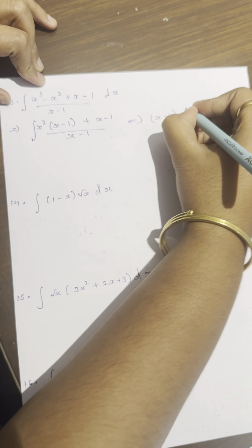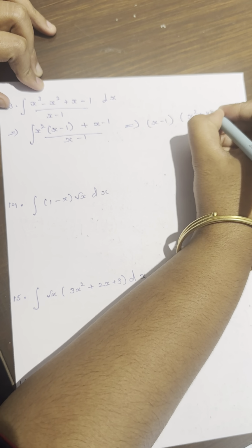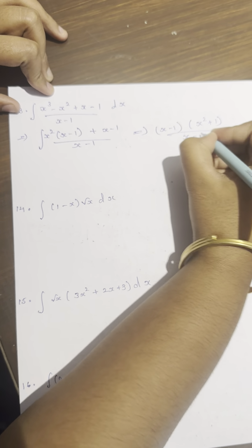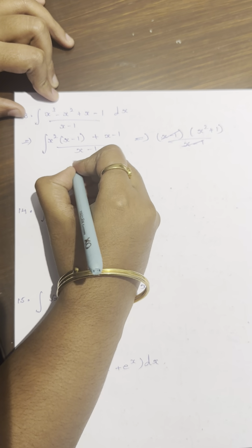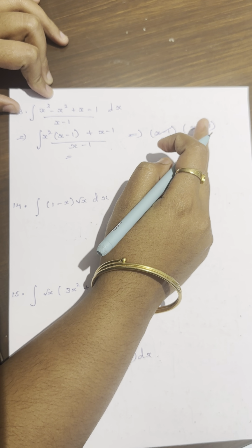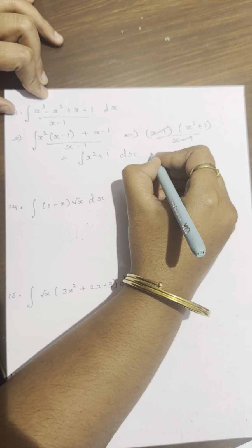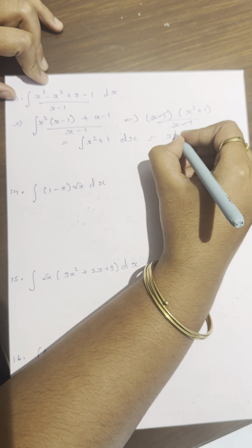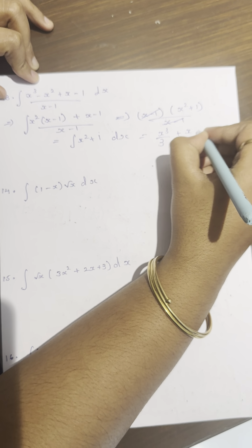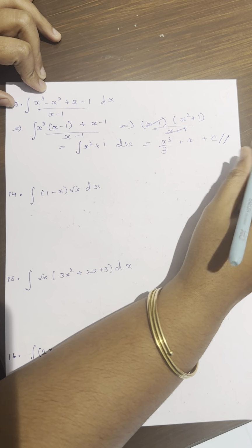When you take out x minus 1 common, you will get x square plus 1 divided by x minus 1. Numerator and denominator will get cancelled. So the integral of x square plus 1, when you are integrating, you will get x cube by 3 plus x plus c. This could be your final answer.